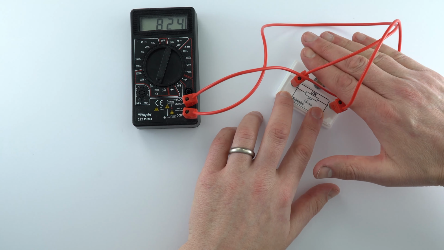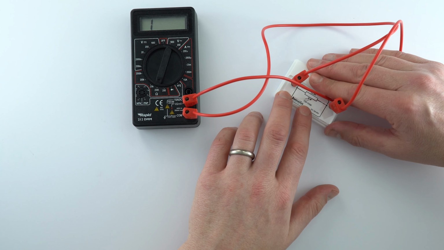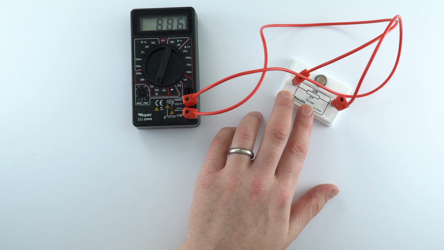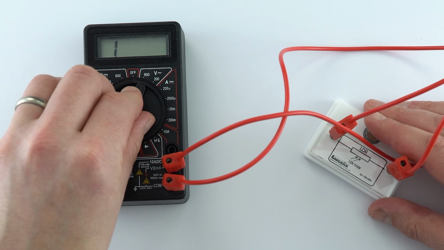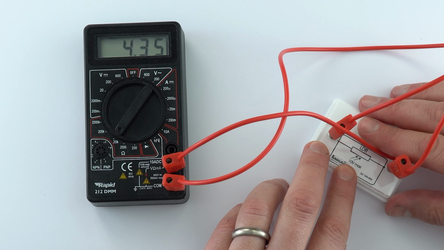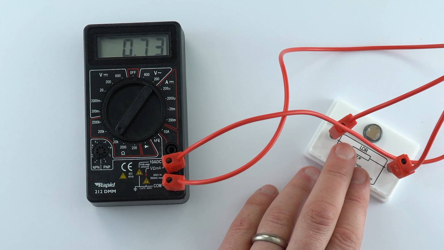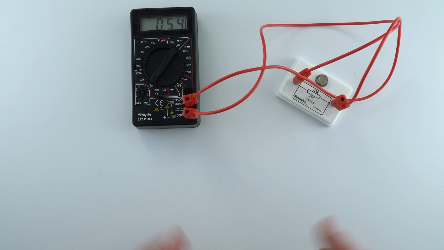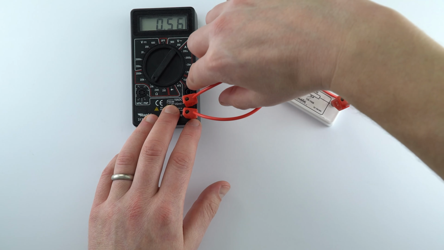And if I was to put my hand across it, as I'm decreasing the amount of light it receives, the resistance increases. It actually goes beyond the range of the multimeter, so I can adjust it maybe to this one over here. And now we can see as it gets darker, the resistance increases, and when it's brighter, the resistance decreases.